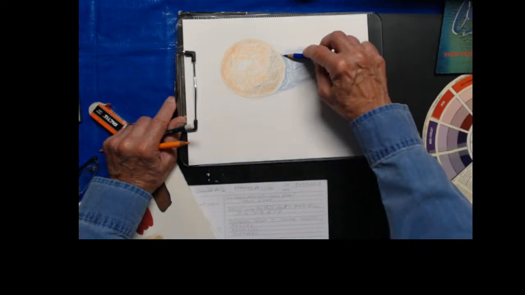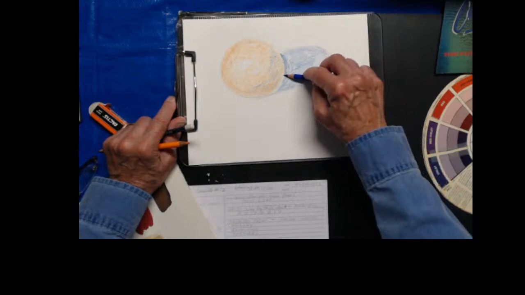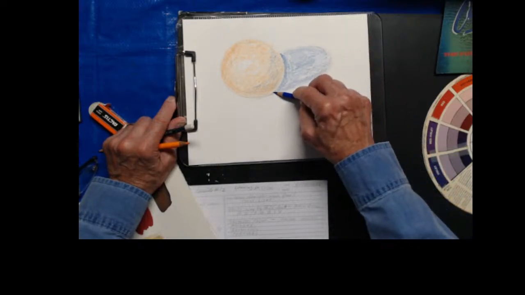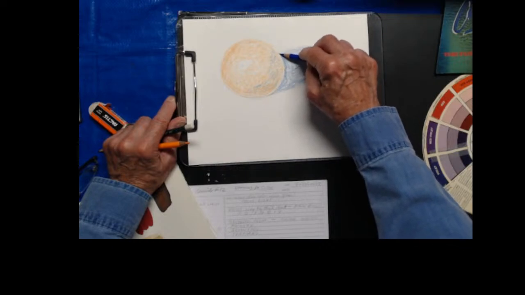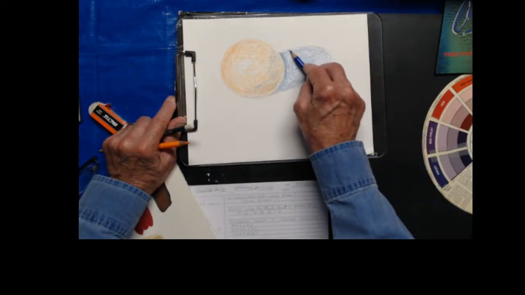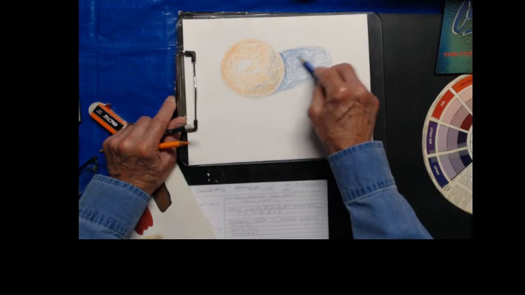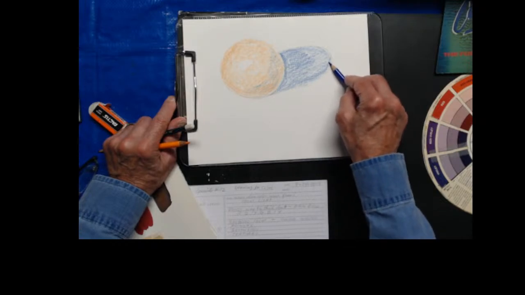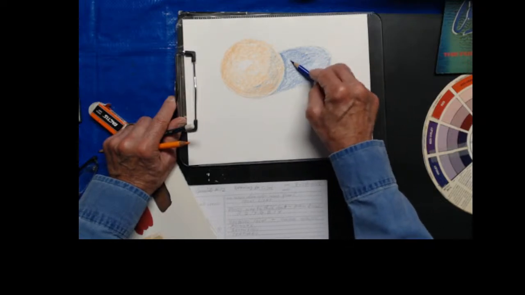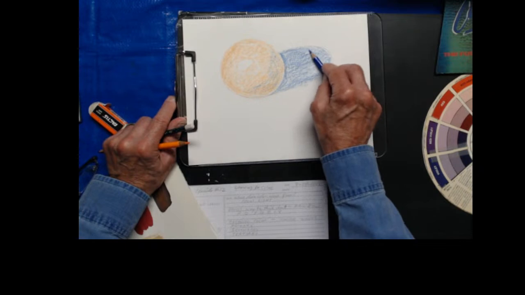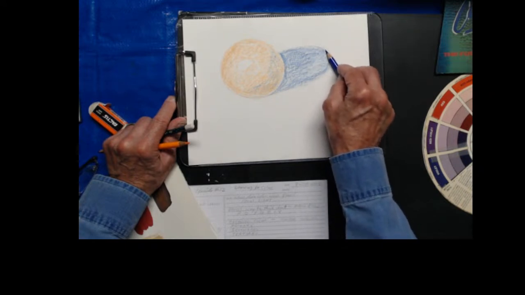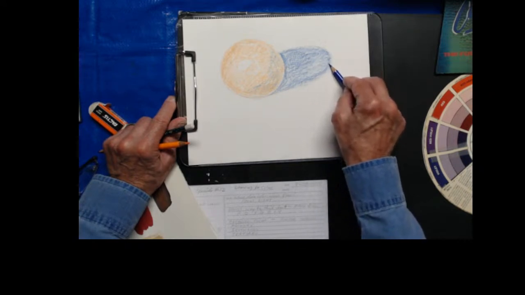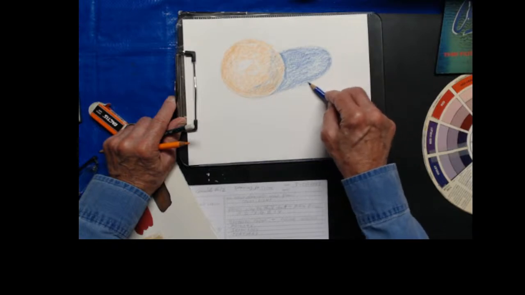And again, I can use the pencil now to sharpen up the edge. In fact, I'll do that. Come around here, I can sharpen up the edge. Make it a nice dark edge around the orange shape. Then I can go ahead and keep coloring this in. If I keep layering, it'll get darker. I put in one layer, and I can go back in and do another layer, and I can keep relayering, and the value of the blue will get darker and darker.